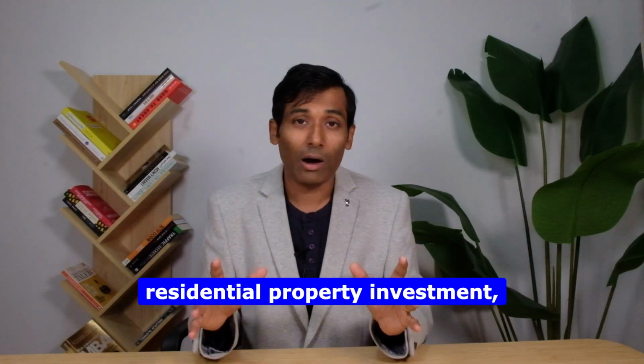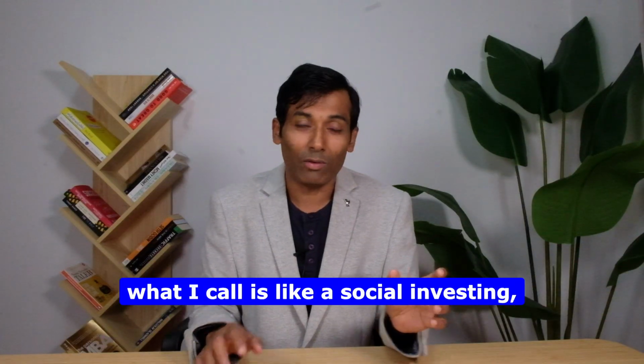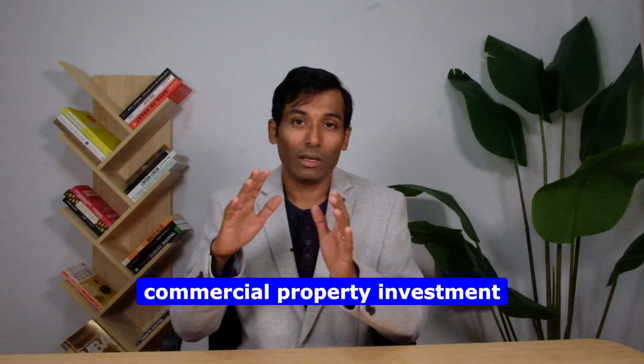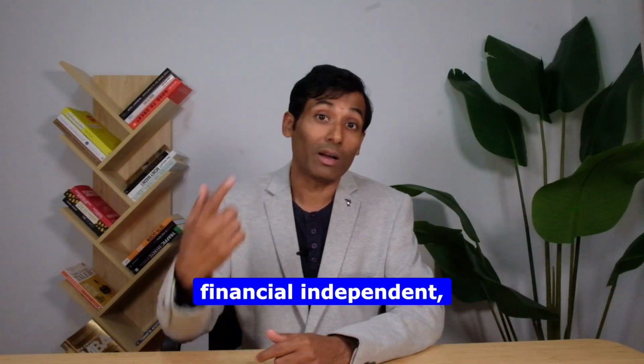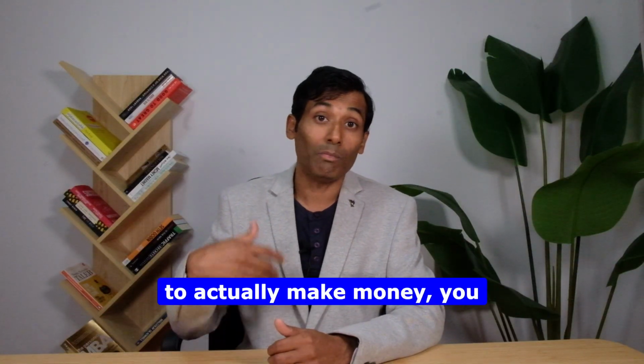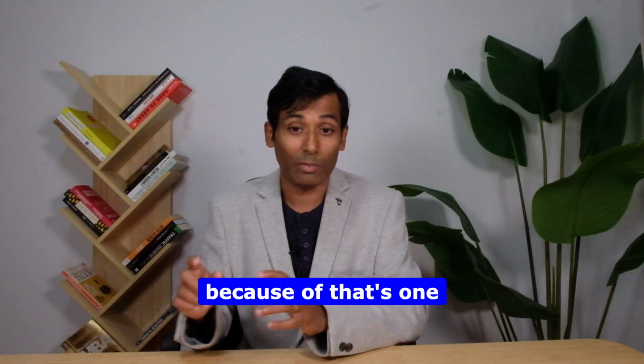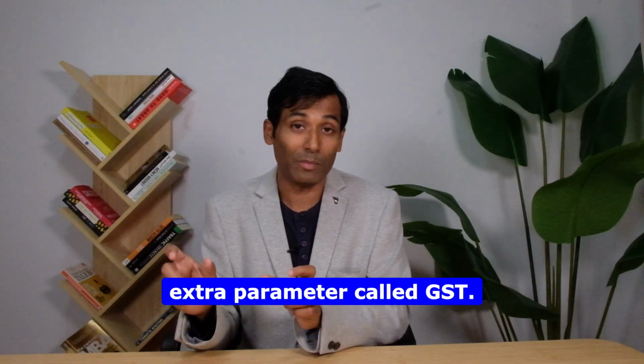And that is how residential property investment, what I call social investing or parking your money, differs from commercial property investment, which is actually to become financially independent, to actually make money. It's a positive cash flow. It's all on that angle, because of that one extra parameter called GST.